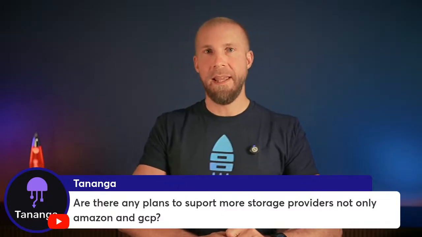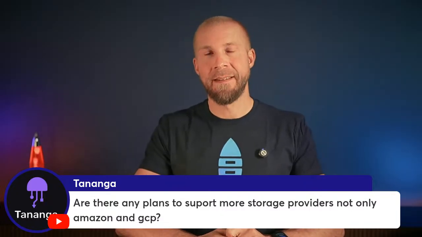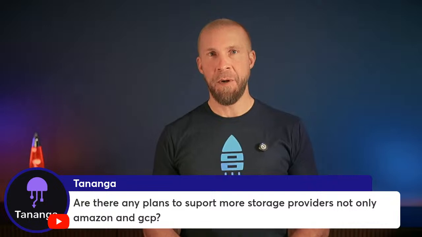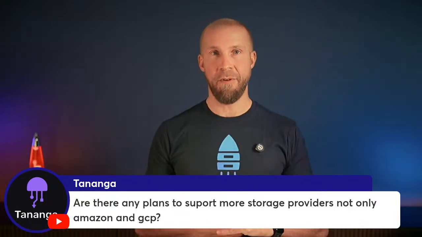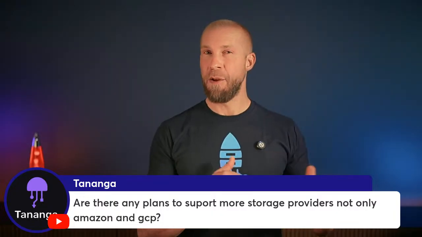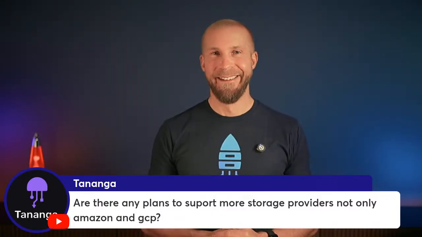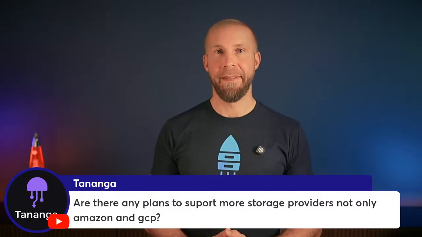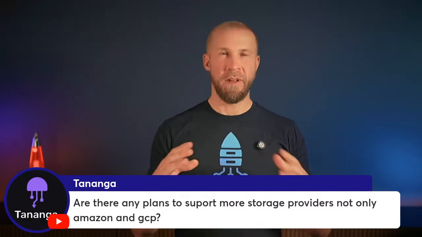So are there any plans to support more storage providers, not only Amazon and GCP? Well, we actually already support one more, and that's storing straight to the database, which is great for development, so you don't have to set anything up when you work in development mode. So that's sort of the default one right now. That being said, the interface for building your own is not that hard. I'm not sure which one you would like to have, but most of them are compatible with Amazon. They have sort of the standard interface for how that works.